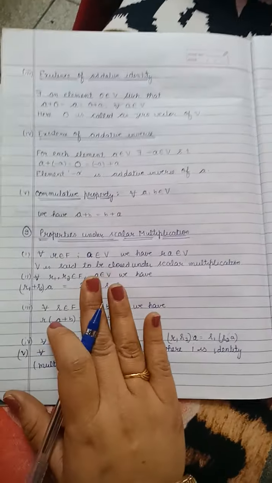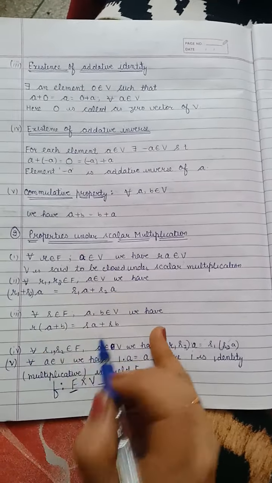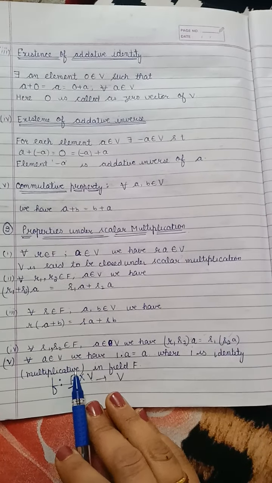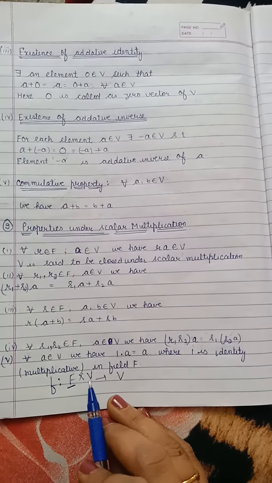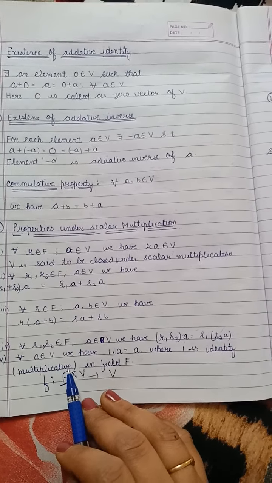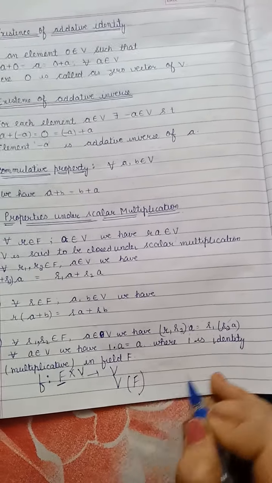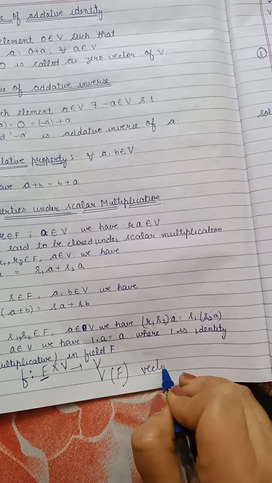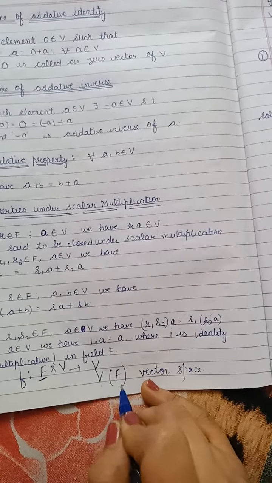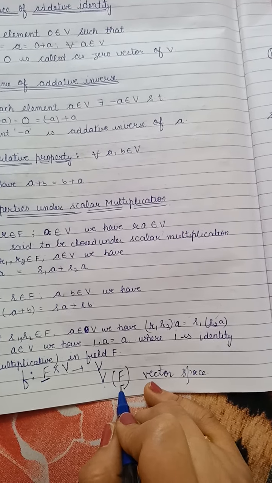Now if there is any set which satisfies all these properties, these 5 under addition and these 5 under scalar multiplication, that will be called a vector space over the field from where we have taken the scalars, and this is represented as V over F is a vector space. What does it mean? V is a set which forms the vector space over the field F.